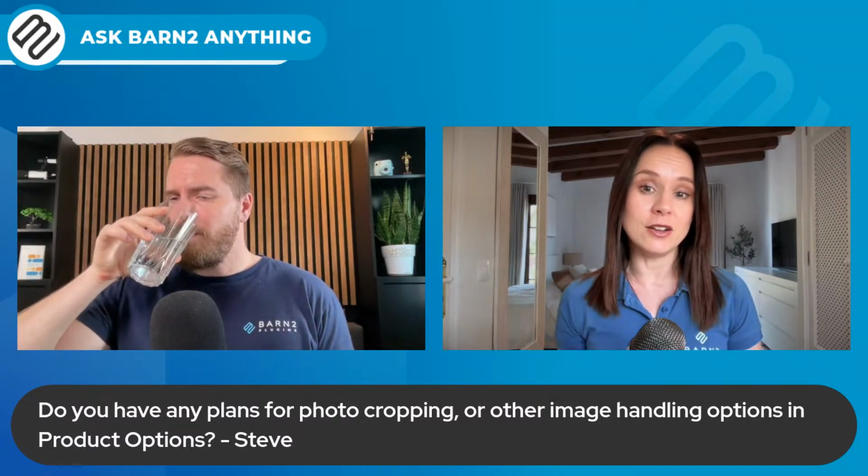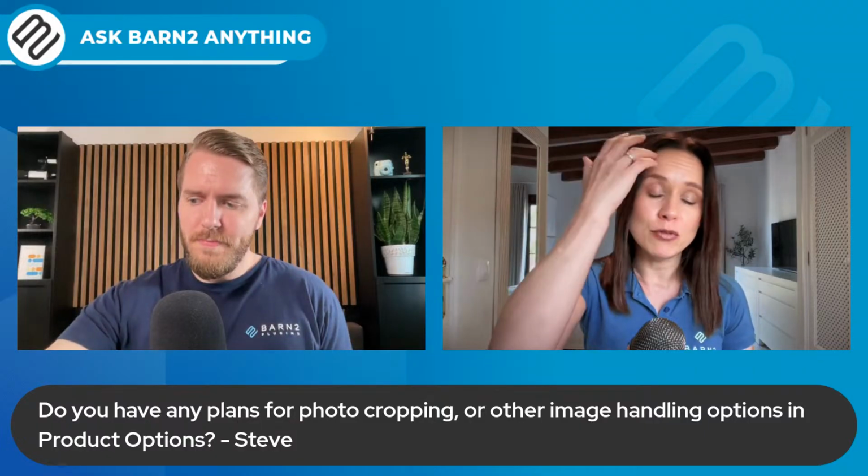So we're next going to be adding the ability to type text, which then appears in the preview of the image. You can already enter text. It's just the preview that doesn't exist. And there's loads of things like that.